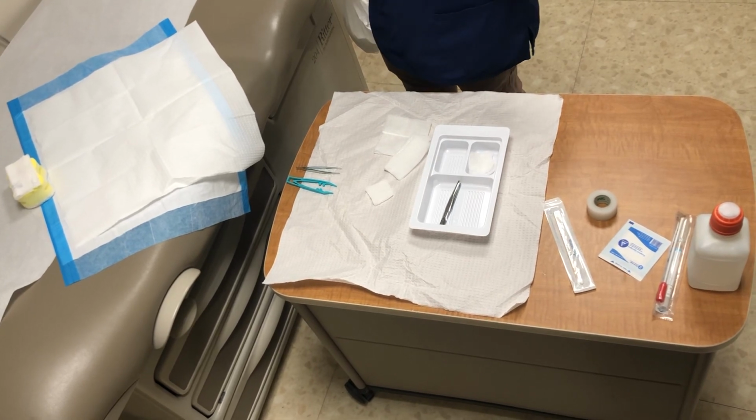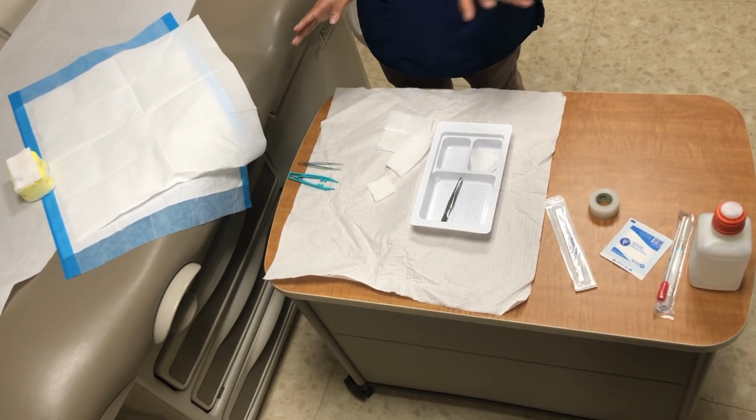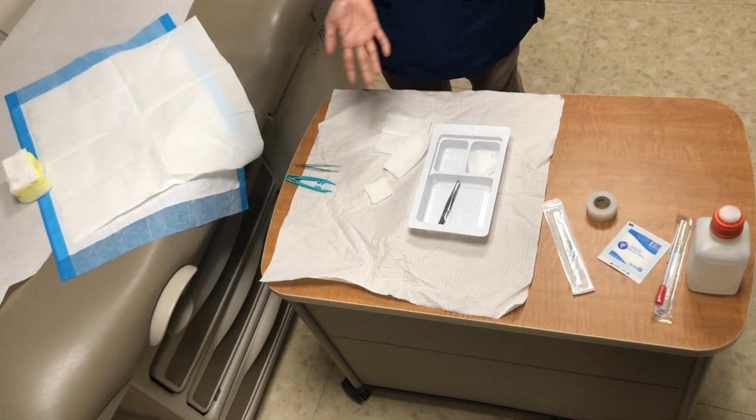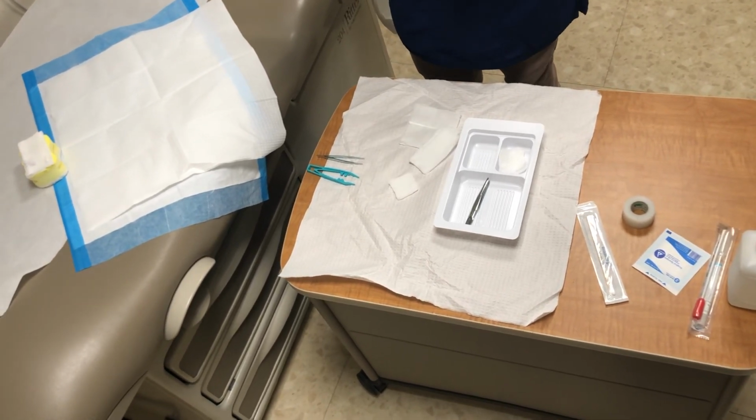And that brings us to the end, so I'll just lower back the bed and I'm going to clean up everything and then perform hand hygiene, and that is the end of the skill.